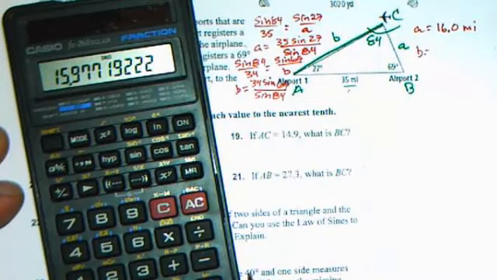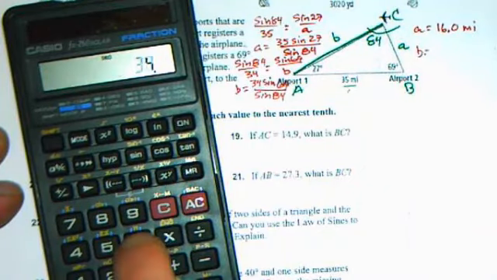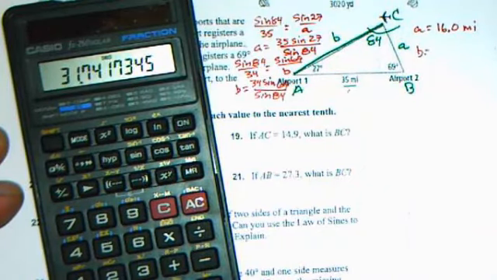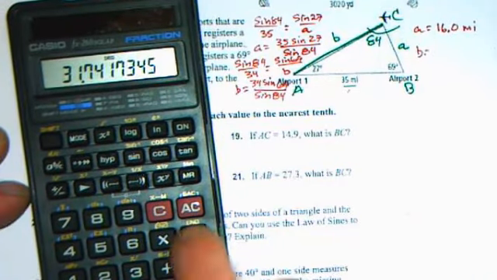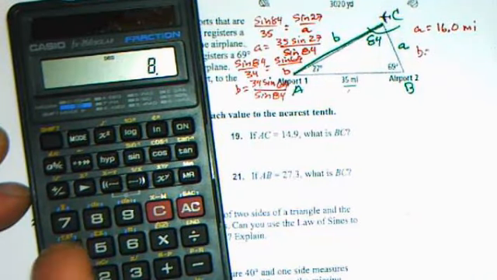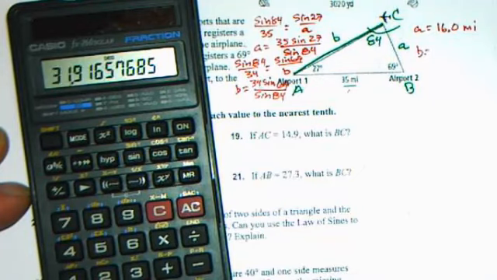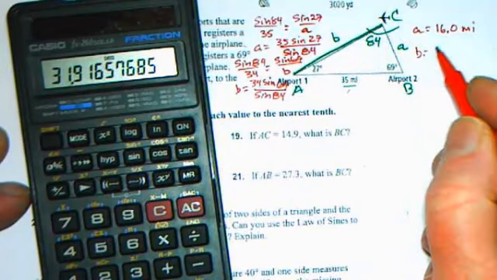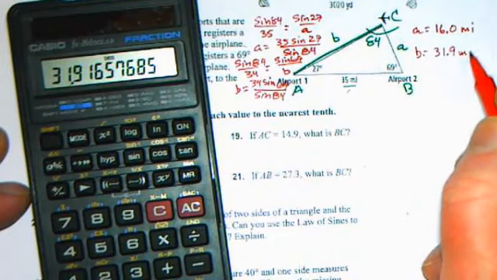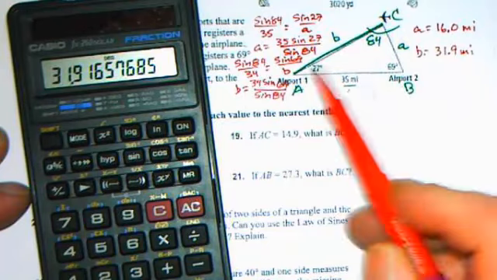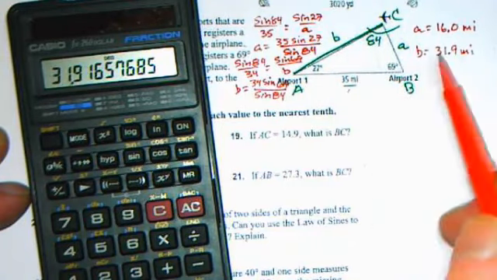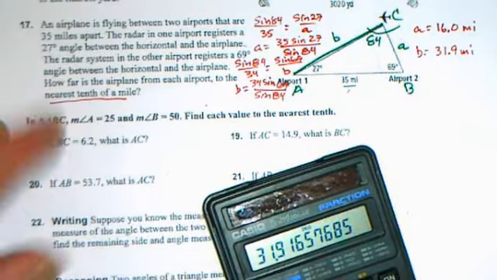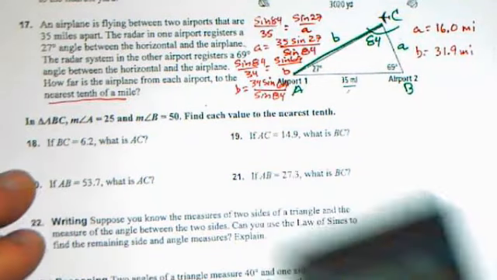To do b, we've got 35 times sine 69, divided by sine 84, equals 31.916, so 31.9 miles. So given these angles, these are the distances from the airports.